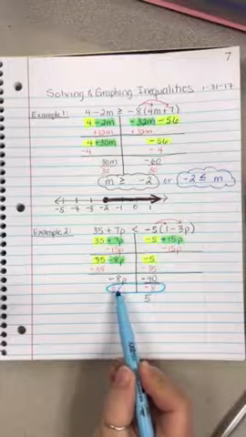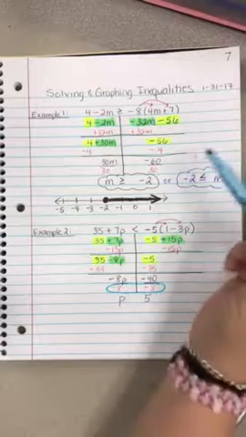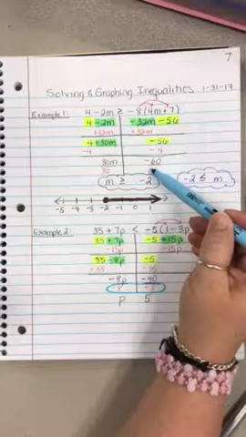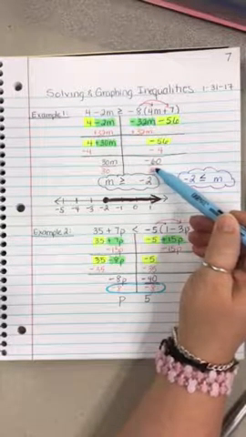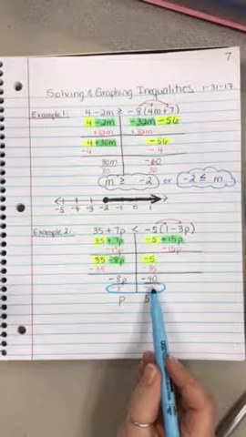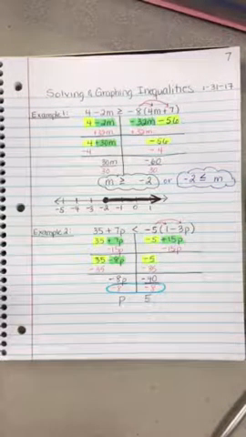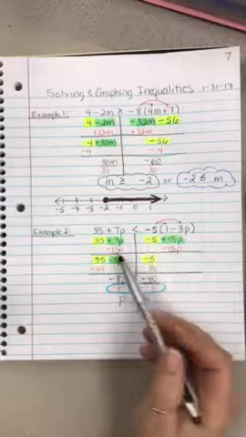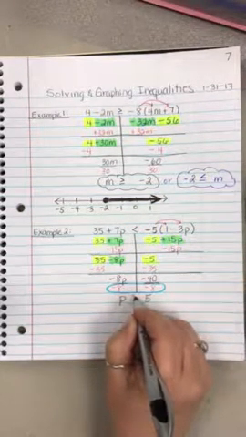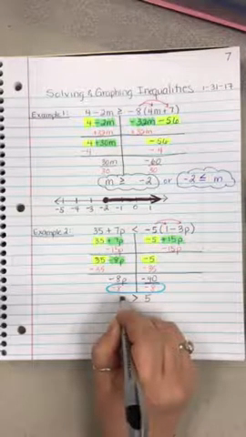We divided by negative 8. On the last problem, we divided into negative 60, but what we divided by was positive 30. Here we are dividing by a negative number. When you divide by a negative, instead of a less than, it is going to flip and become greater than.